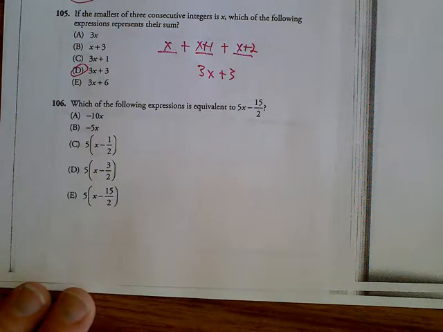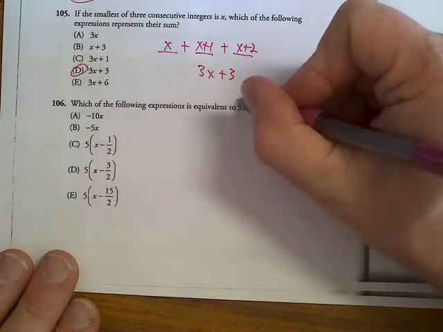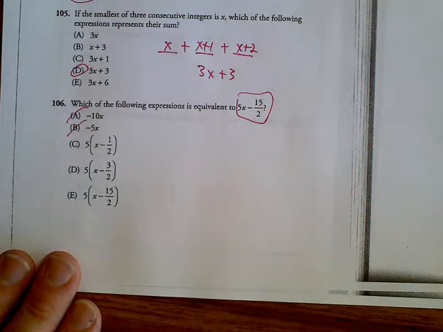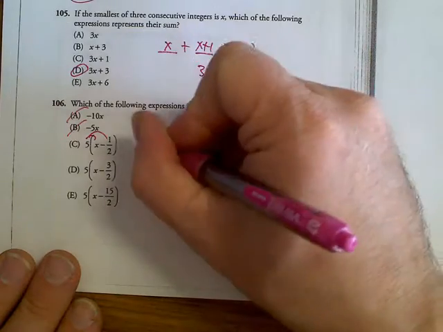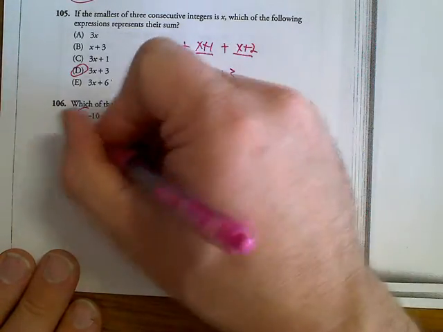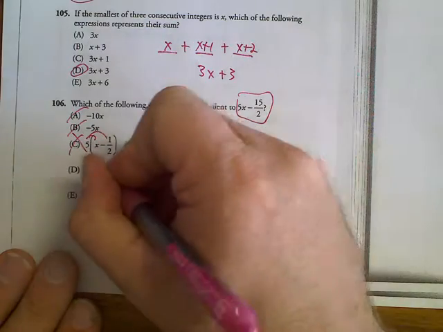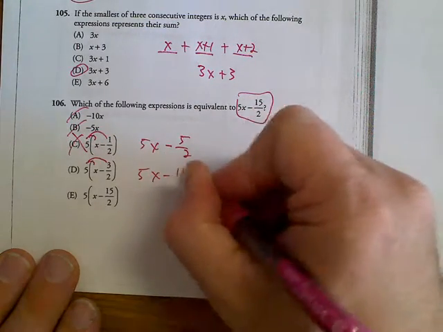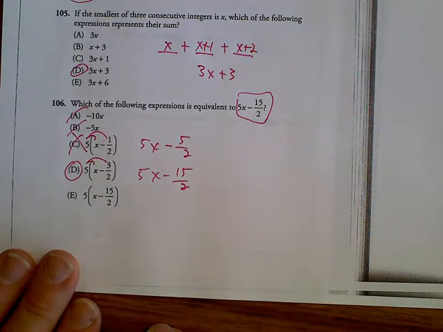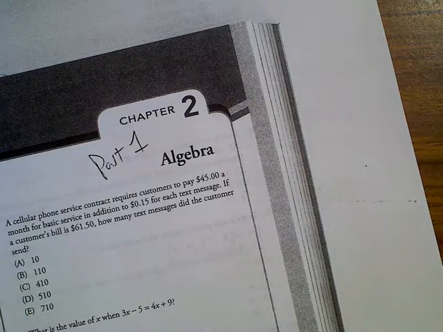Which of the following expressions is equivalent? I know A can't be equivalent, B can't be equivalent. If I distribute 5, that would give me 5x minus 5 over 2. That's not equivalent. If I distribute 5 here, I get 5x minus 15 over 2. That is equivalent, so it has to be D. And that's the end of our ACT.